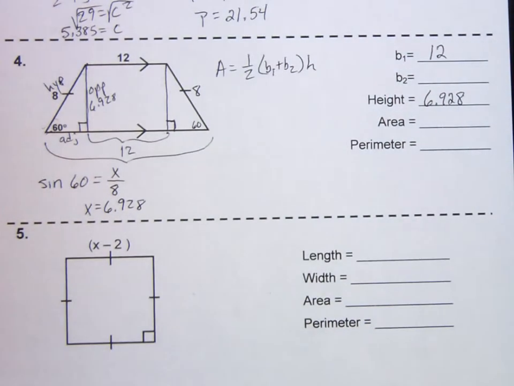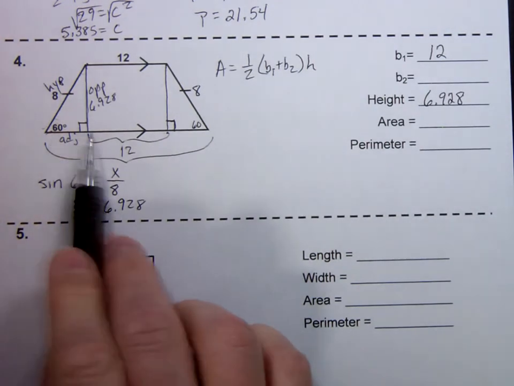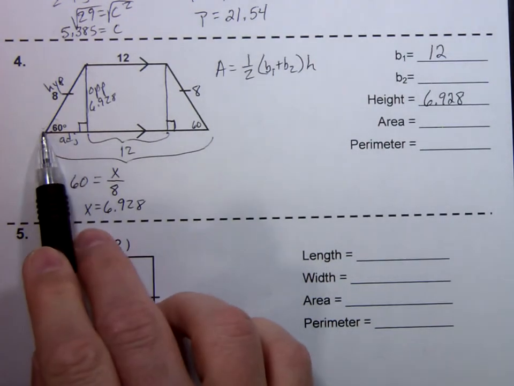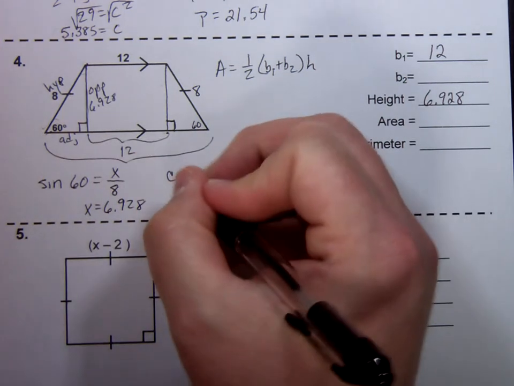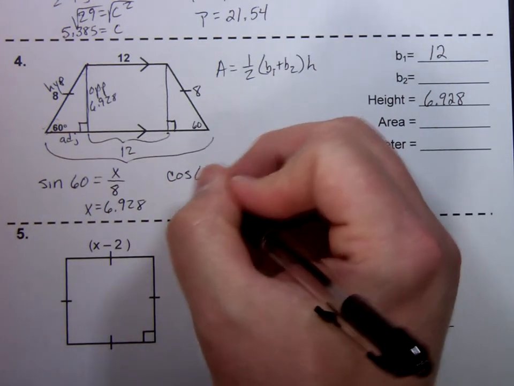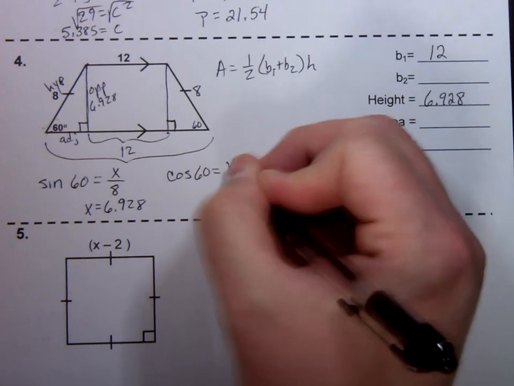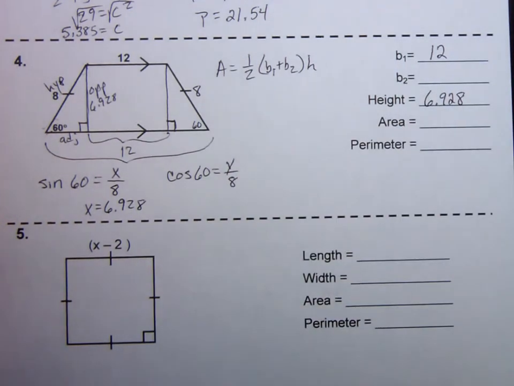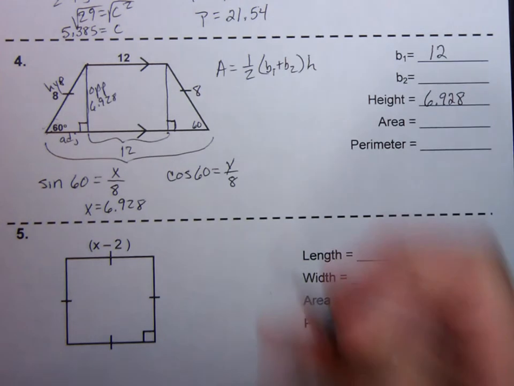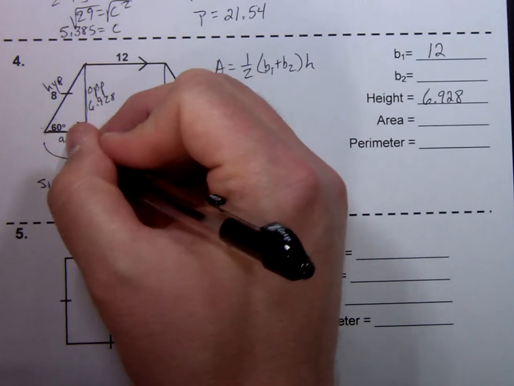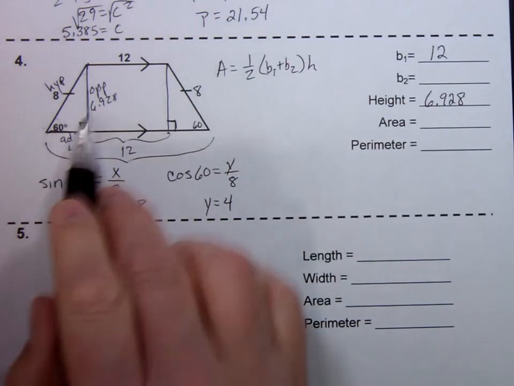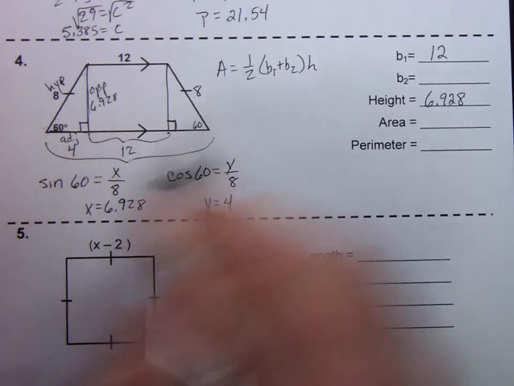Okay, let's find the other piece right here. We need to find the adjacent side. So if I want an equation with the adjacent and the hypotenuse, that requires cosine. So cosine of the angle is equal to the adjacent over the hypotenuse. And to solve for y, I need to multiply by 8. So 8 times the cosine of 60 gives us 4. So I know that this piece right here is 4. Well, remember, these two triangles are congruent. So if this is 4, this is 4.